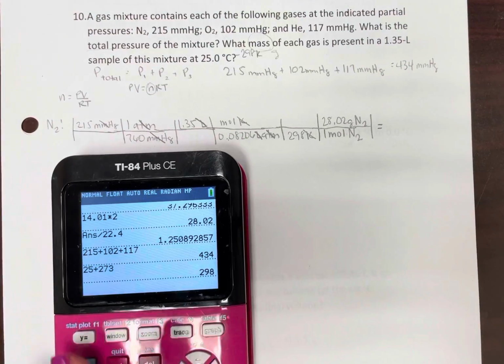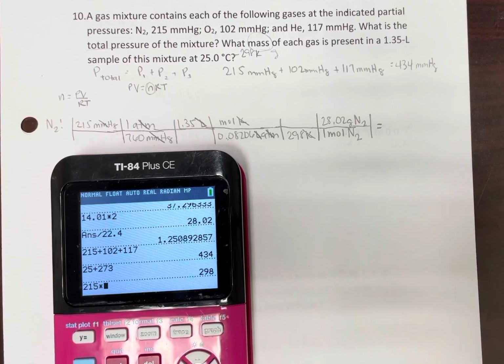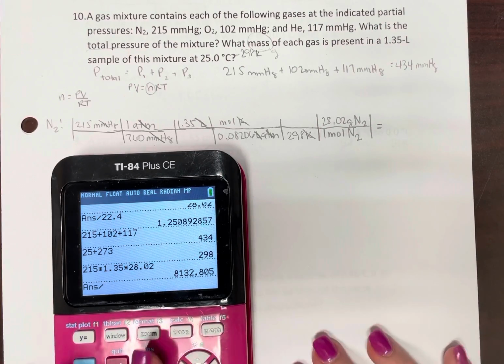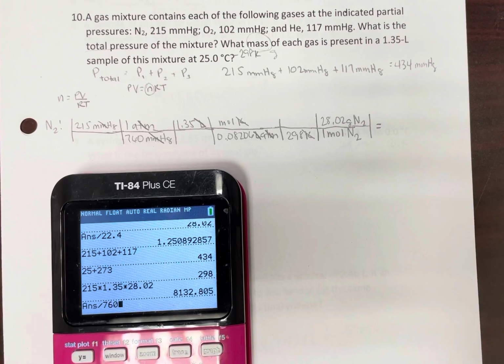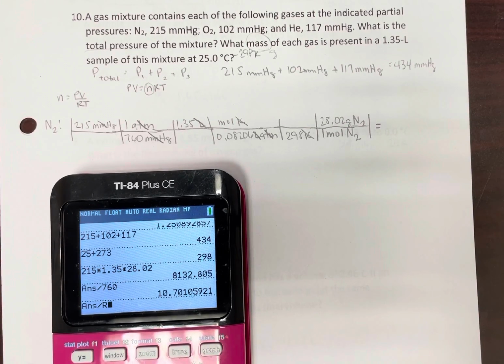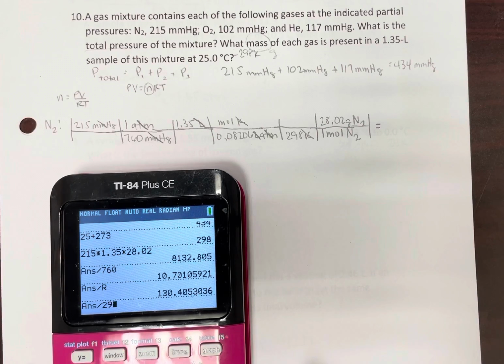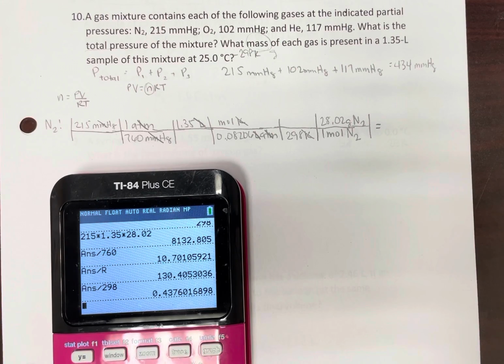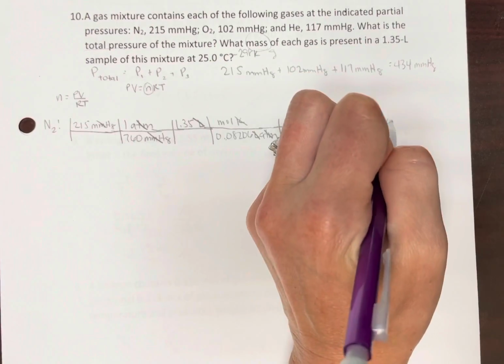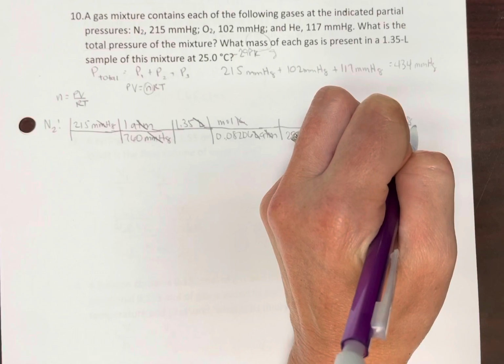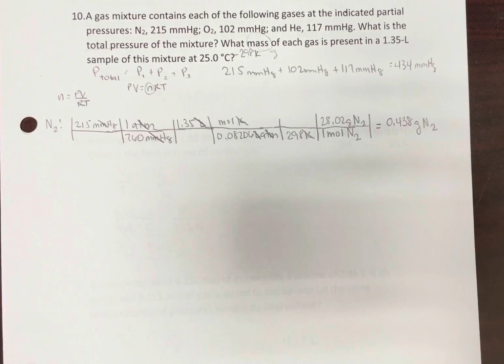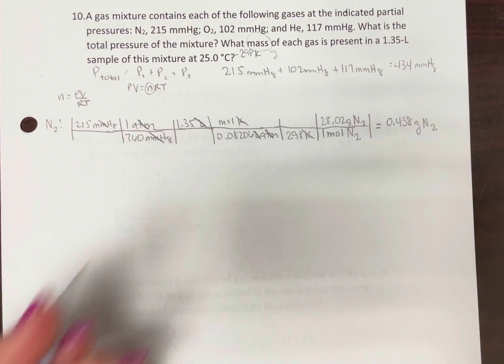So see, that wasn't so bad. And we're basically going to do the same thing 2 more times. 215 times 1.35 times 28.02. Let's divide by 760. Let's divide by R. And let's divide by 298. All right, so with 3 significant figures, 0.43, round up to 8. 0.438 grams of nitrogen. Let's do it again with oxygen.